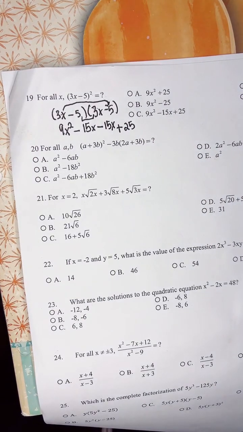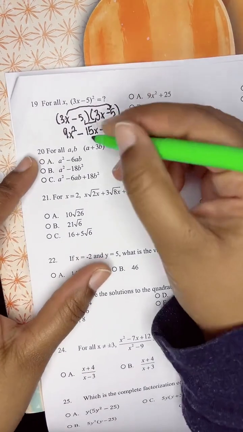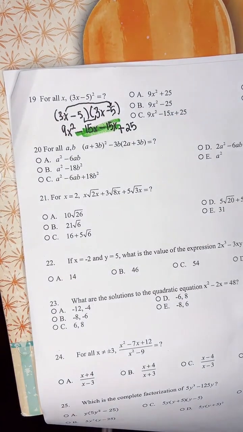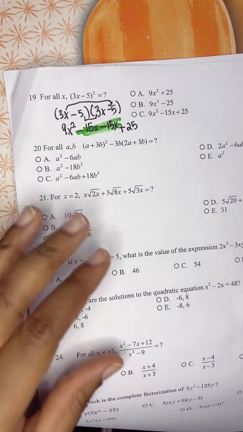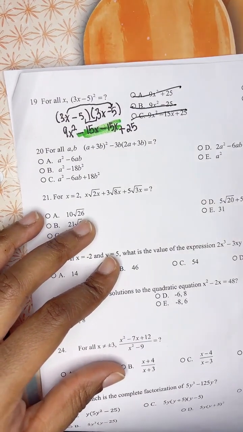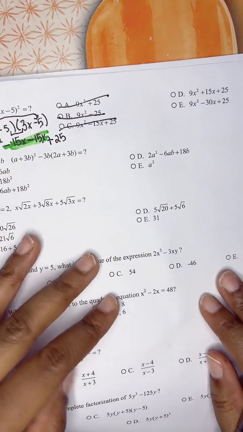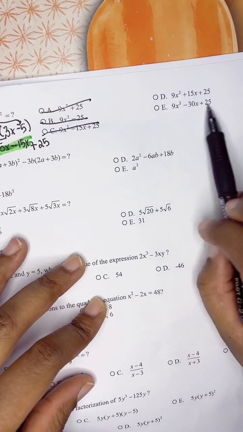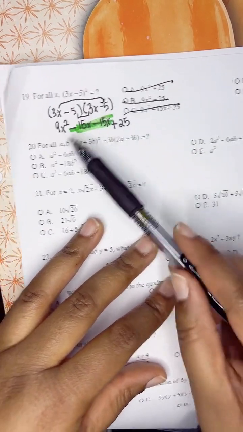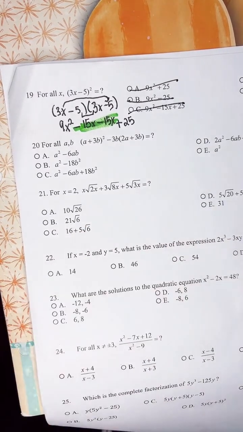Okay, we got some like terms. So as soon as we saw we had this, you guys, really, we could say that A, B, and C is out. Okay, so that's really going to leave us with D and E as an option. What do we get when we combine this?